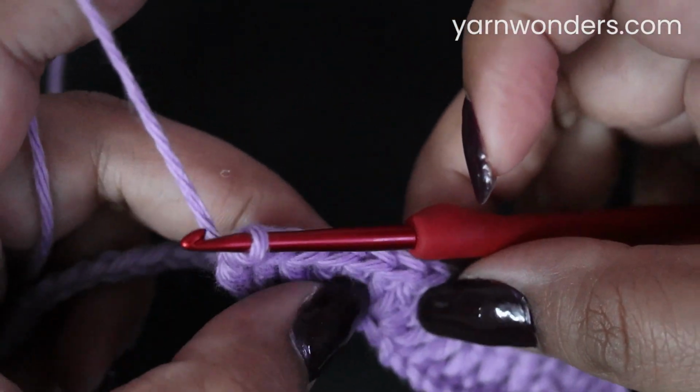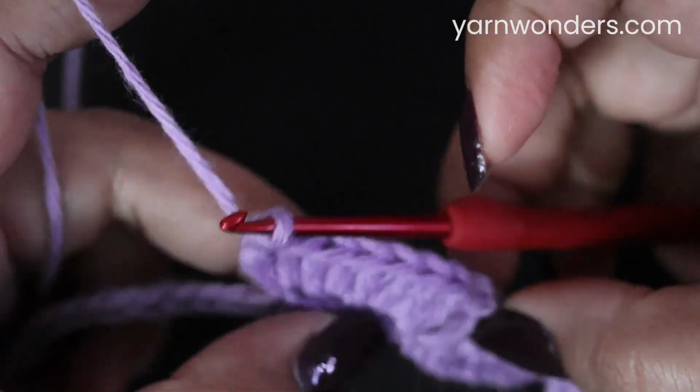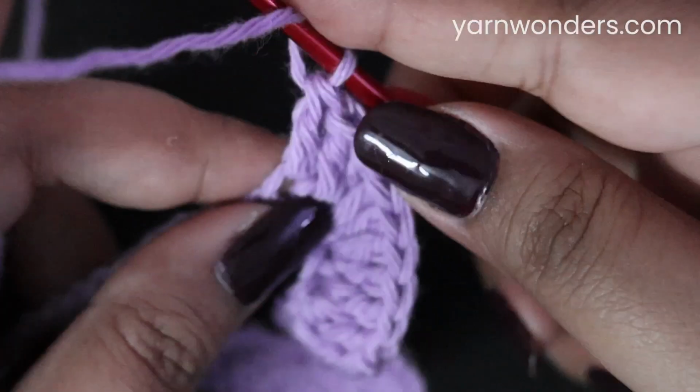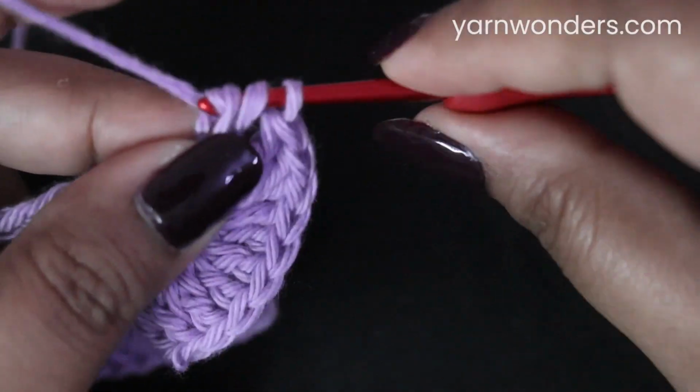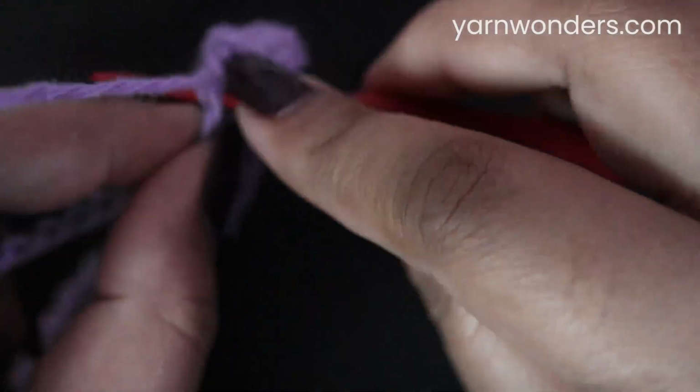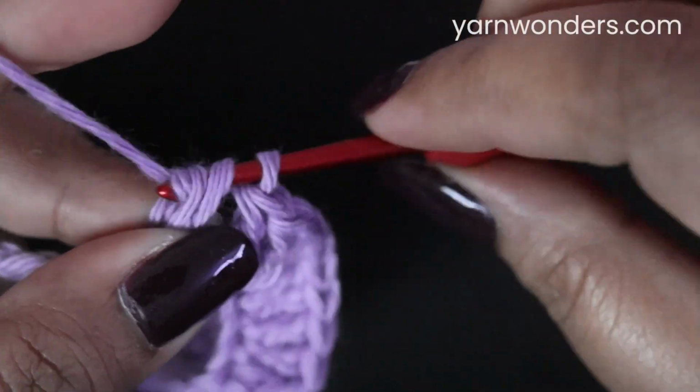One, two, three, 4, and the last one. Again skip one, start your decrease stitches onto the next 5 stitches.